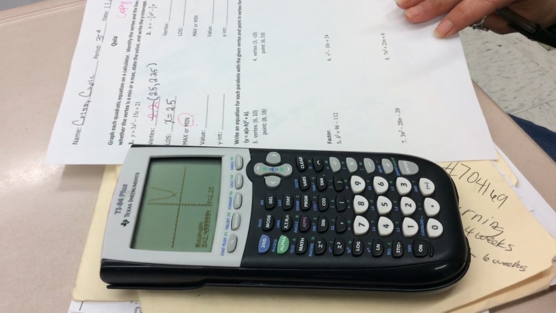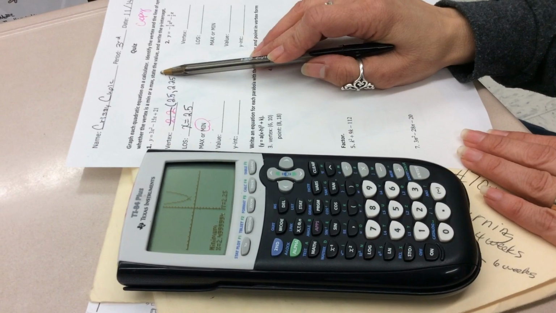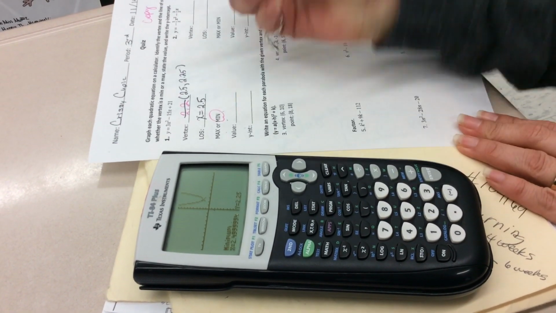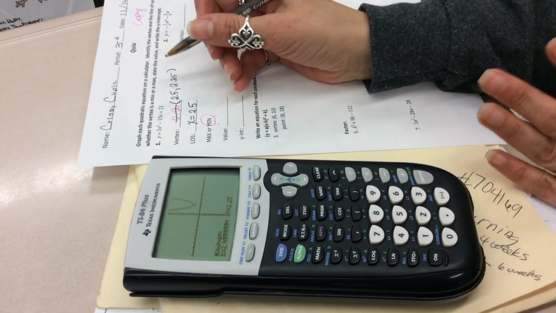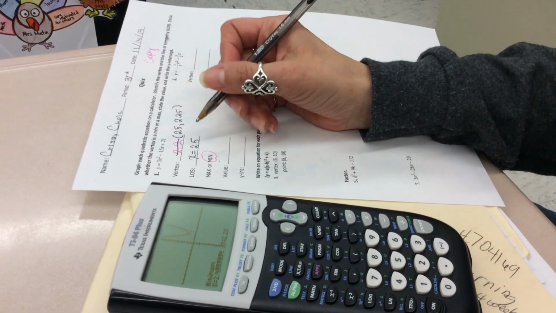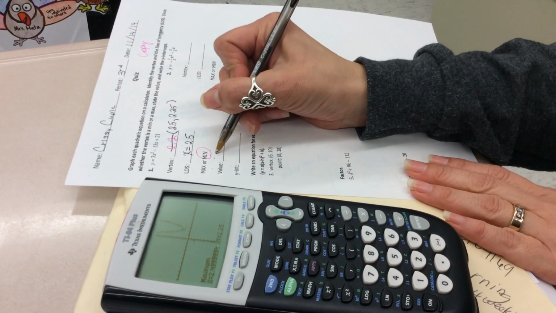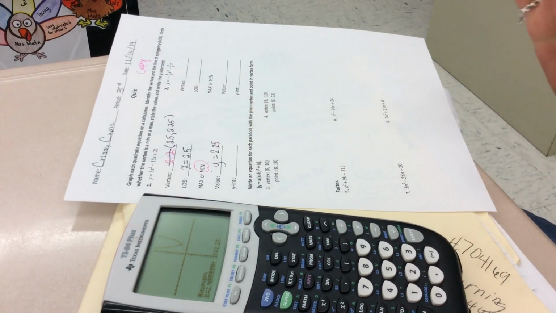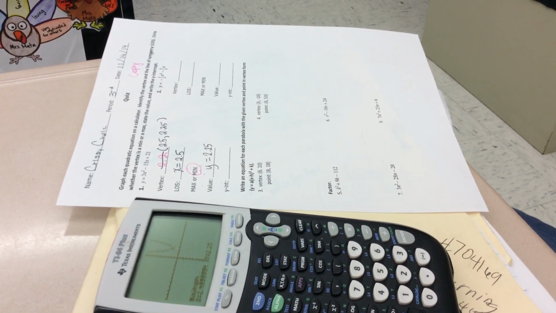I don't know what they want. This is pre-cal. State the value. This is Algebra 2. So, in the Algebra 2 book, but see, they don't go by the book. So I'm just going to say minimum at y equals 2.25. It might be the x. It just depends on the teacher.